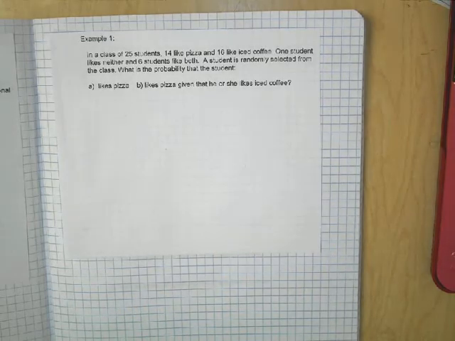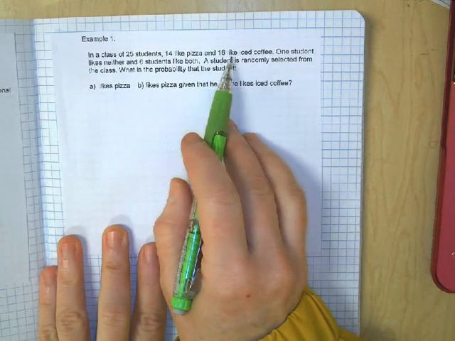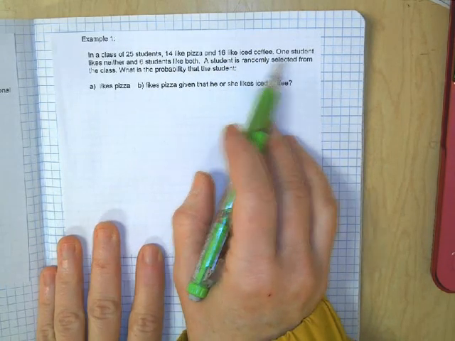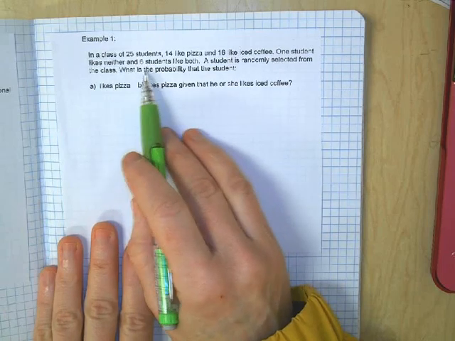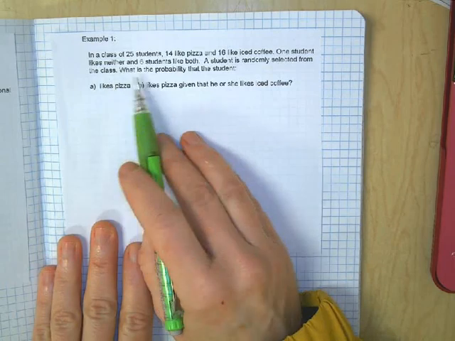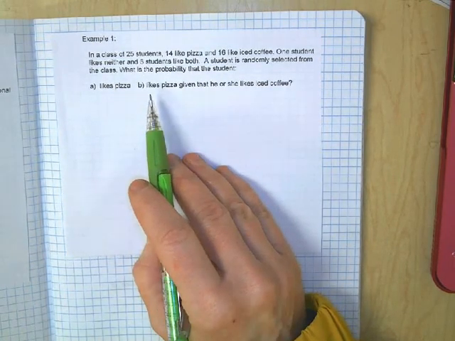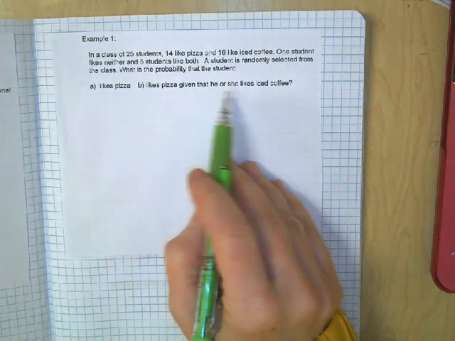So in a class of 25 students, 14 like pizza and 16 like iced coffee. One student likes neither, and 6 students like both. A student is randomly selected from the class. What is the probability that the student likes pizza? Then, that the student likes pizza, given that he or she likes iced coffee.